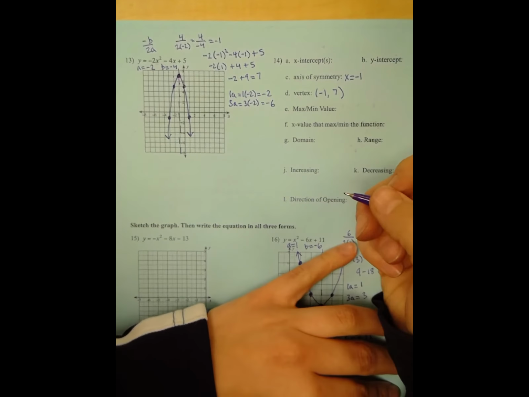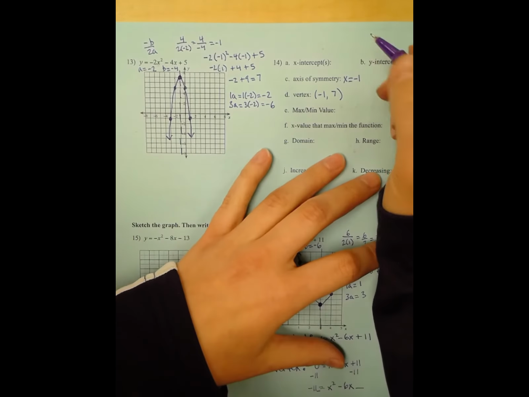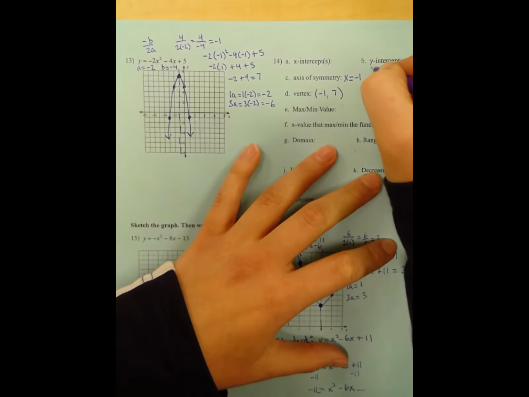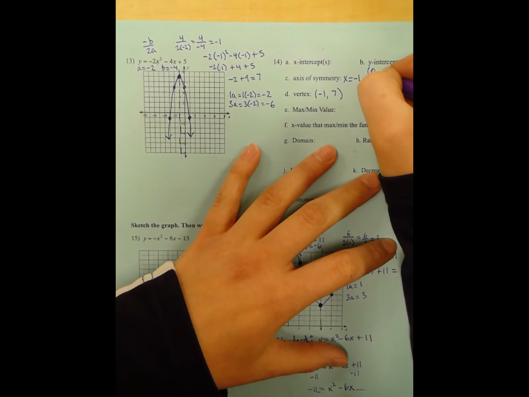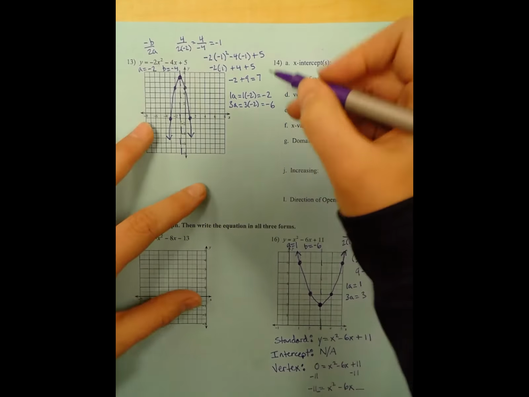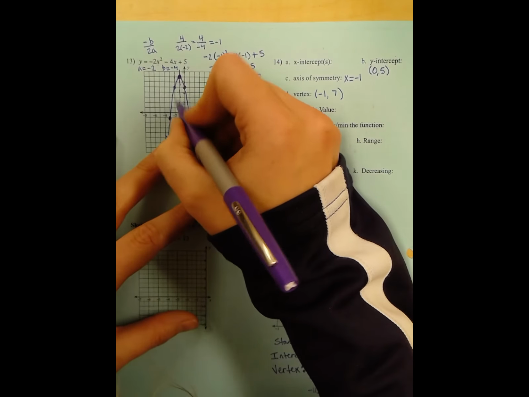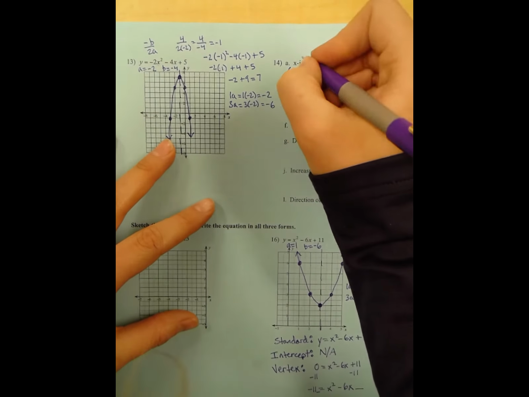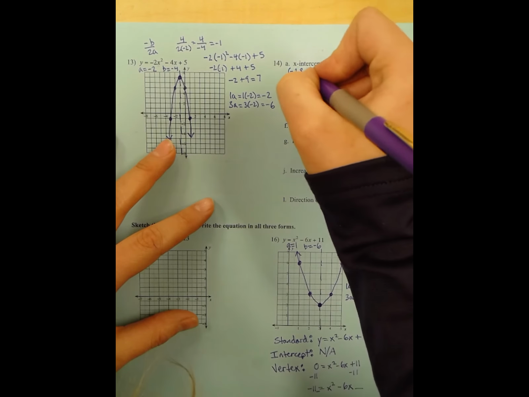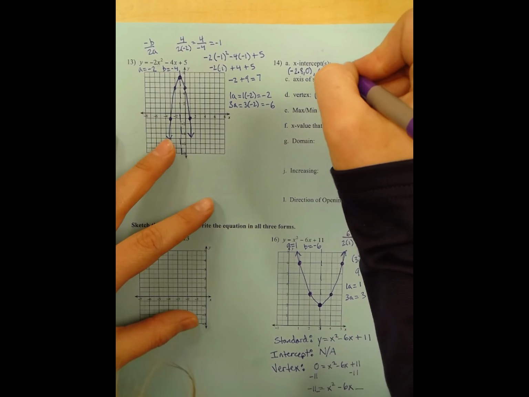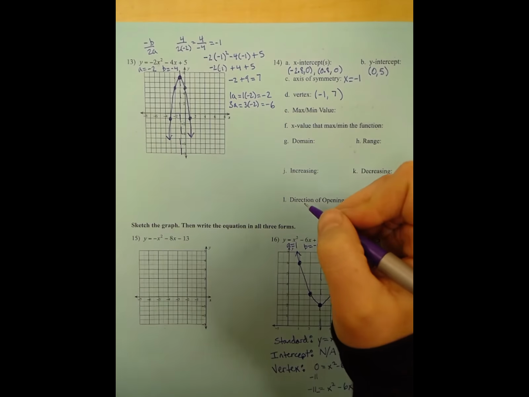Okay, so now that we have that, we're just going to look at the info from our graph. I'm going to start with the y-intercept because we could actually see that from our last value in standard form. Should be 0, 5. My x-intercepts, they're not at pretty points, so we're just going to take our best guess. I think this is almost at -3, so I'm going to say, I don't know, negative like 2.8. And the next one, almost at 1, so I'm going to say maybe 0.8. Like I said, just approximate, do your best.